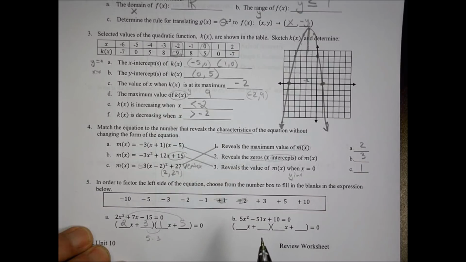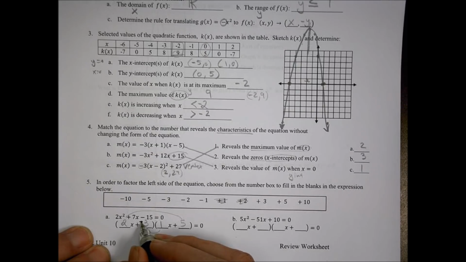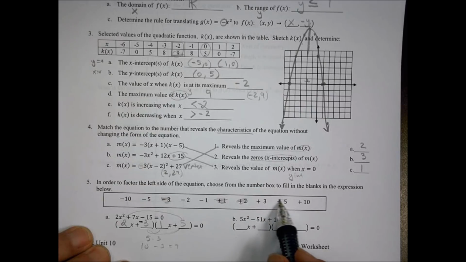Okay, now there's nothing wrong with that except that that's 15, but I need a negative 15, and I need a positive 7. So I need to make this positive, and this one needs to be actually a negative 3. So if that's a negative 3, now I have negative 15 there, and then I have a 10 minus 3, which equals 7 for my middle term right there. So I've used a minus 3, I've used a 1, and I've used a 5.